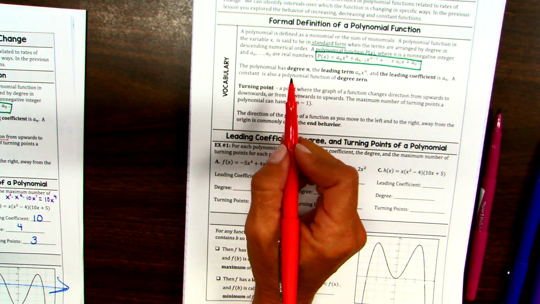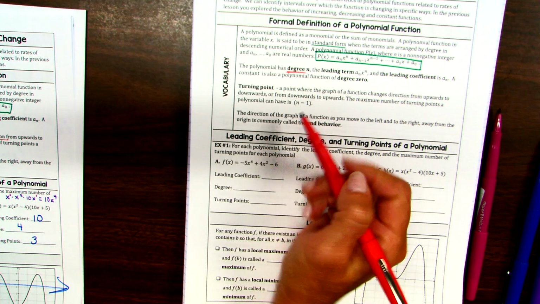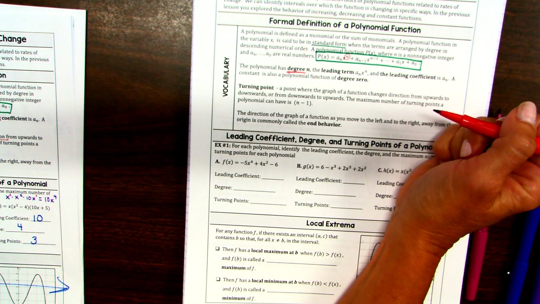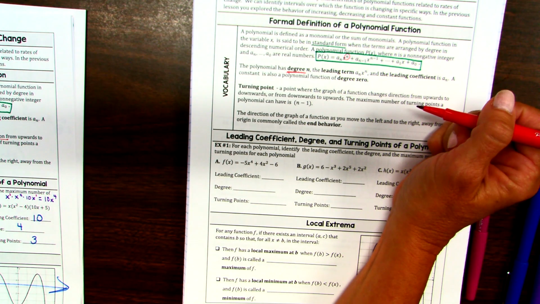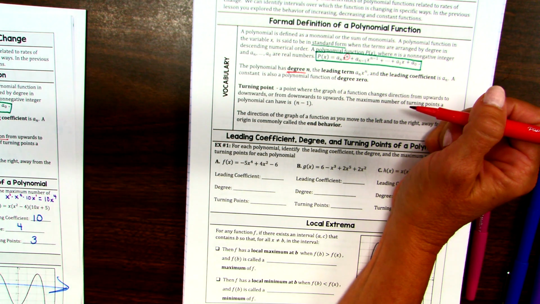But there are some vocab words we need to know. Big one is degree. The polynomial has a degree of n. That's your biggest exponent. Whatever that number is, the biggest power that you have is called the degree. It's a really, really widely used term. In this class, I will talk about the degree of a polynomial a lot. So you just know from now on, degree is the biggest power, okay?